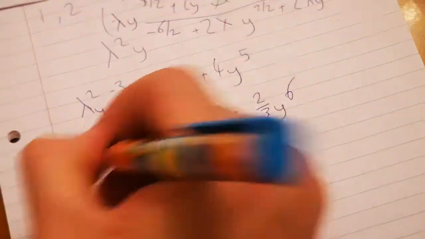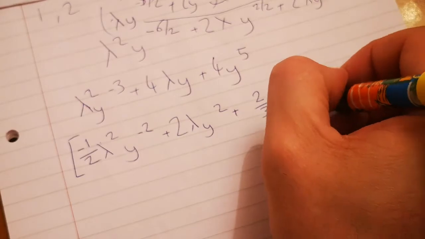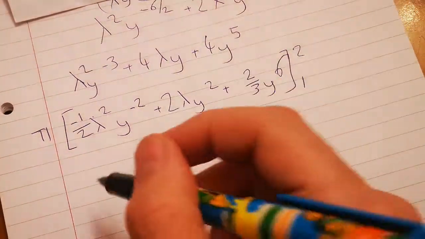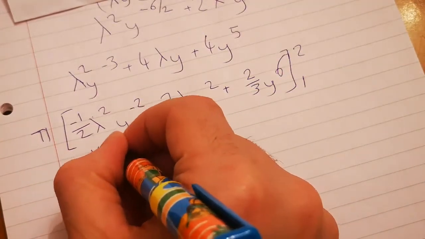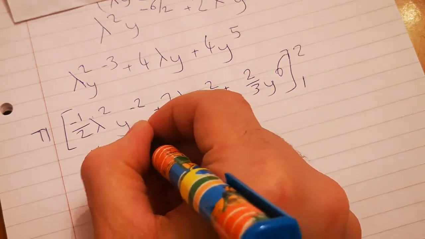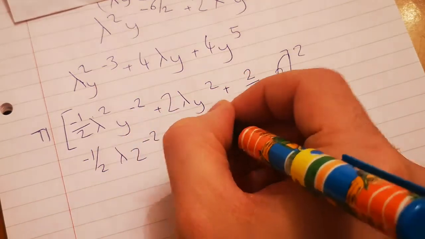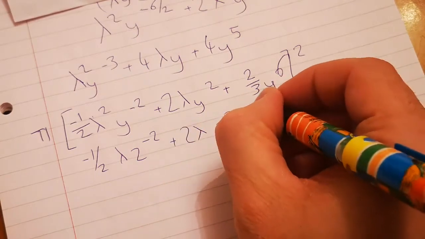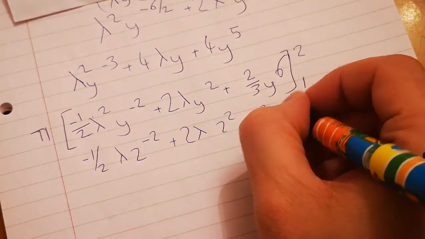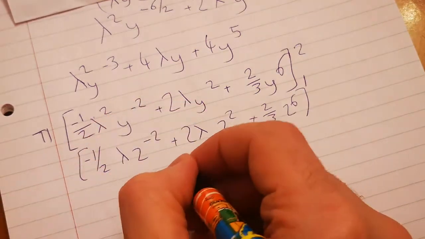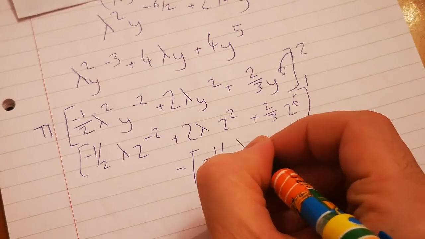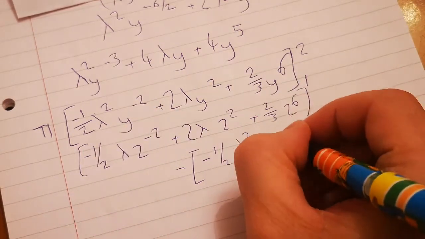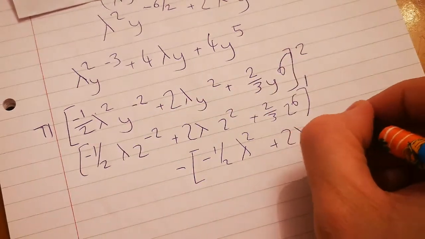Okay, and I need to do this. The values were 2 and 1. And I'll put my pi there, because I probably will forget that. So I have to substitute the values of 2 in, and I have to substitute the values for 1 in. Minus 1 half lambda squared times 2 to the power of minus 2, plus 2 lambda times 2 squared, plus 2 thirds times 2 to the power of 6. All of this then needs to be subtracted from the value at 1. 1 is a bit nice: minus a half lambda squared plus 2 lambda plus 2 thirds.